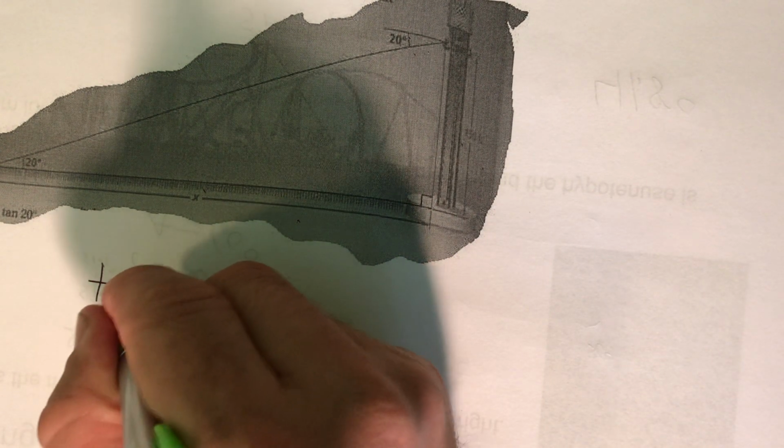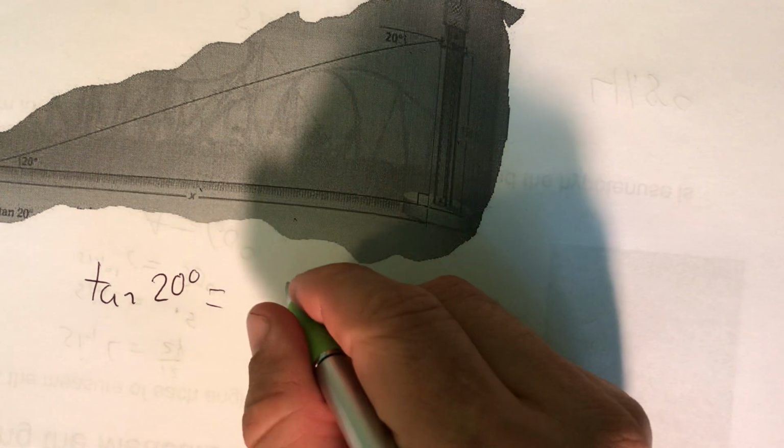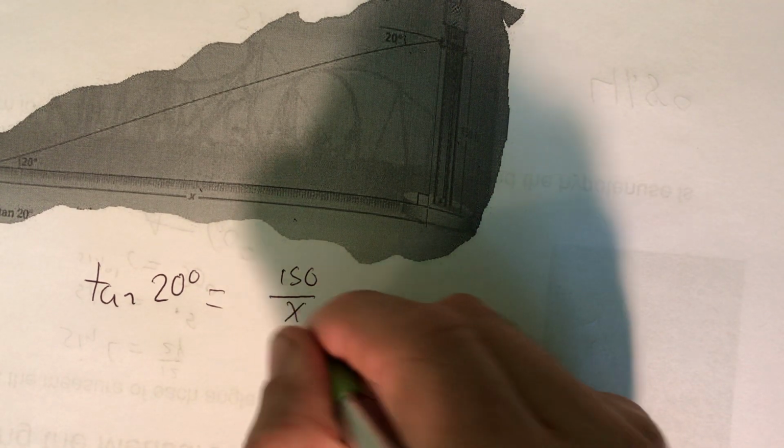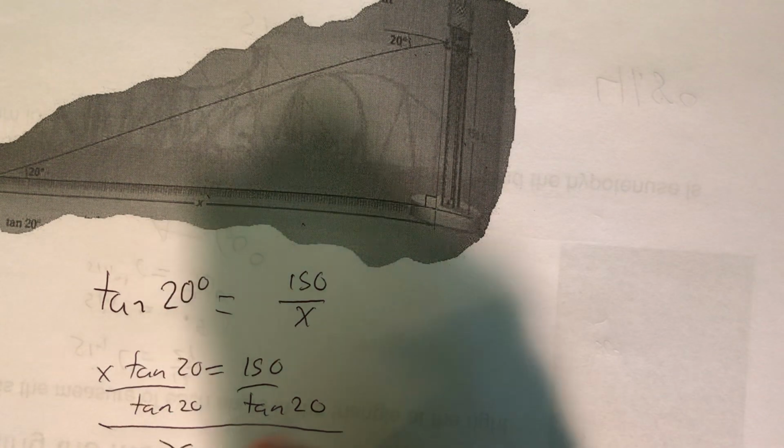So you're going to go tan 20 degrees equals opposite, which is 150, over x. Then just multiply by x. You get x tan 20 equals 150. Divide by tan 20. X equals 150 over tan 20.